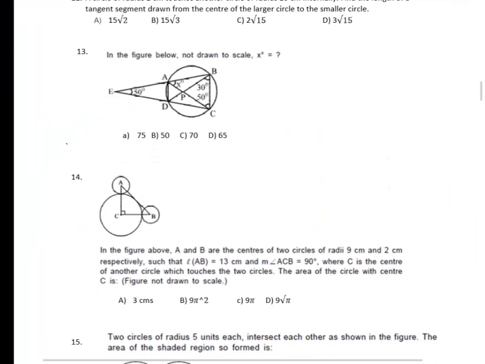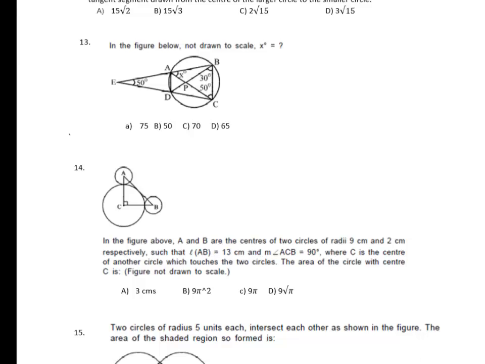Next one, in the figure given below, not drawn to scale, x degrees equal to. Even if it is drawn to scale, how can I calculate the length? Because I am not provided with the measurement scales. So what is the use of mentioning it actually? In the given figure, find the x degrees.